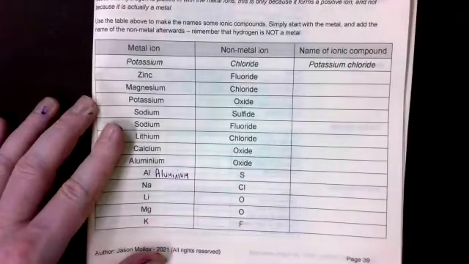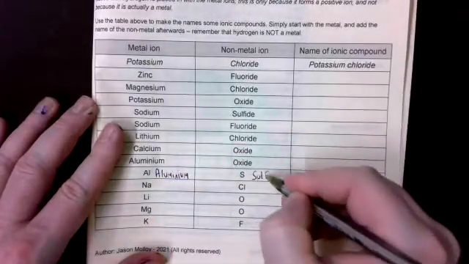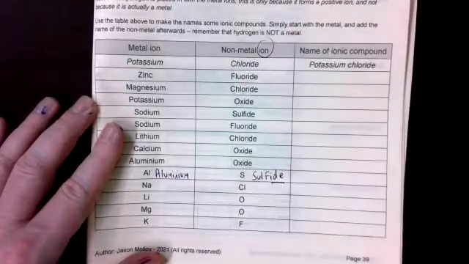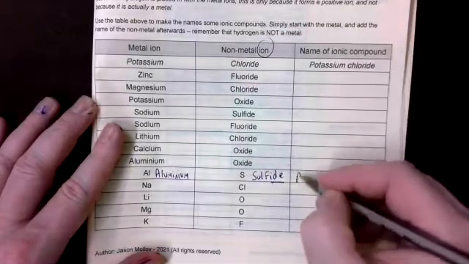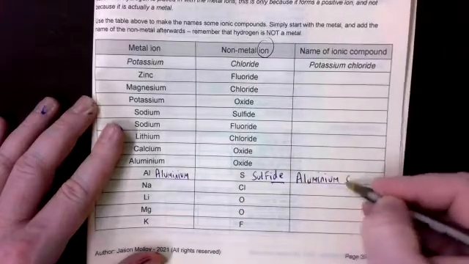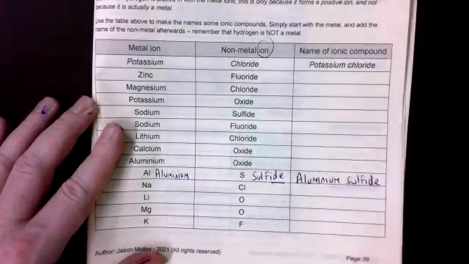S is sulfur, but because it's an ion, look, we change its name to sulfide, and then we put the two together: aluminium sulfide. Okay.